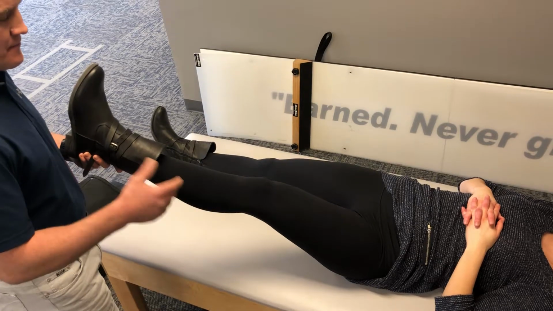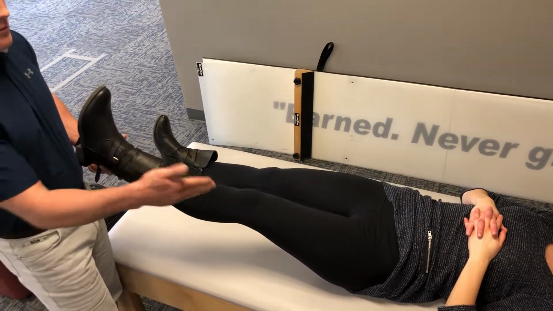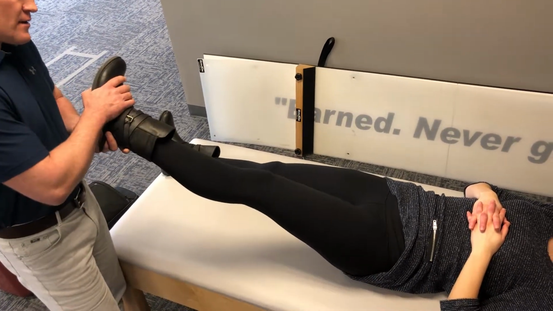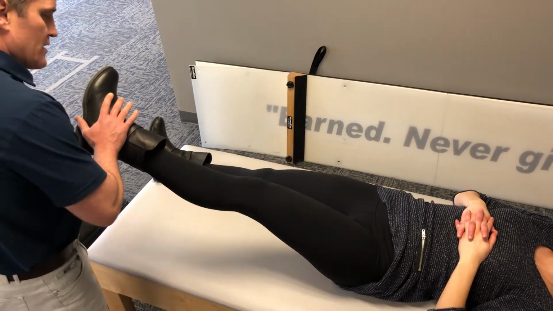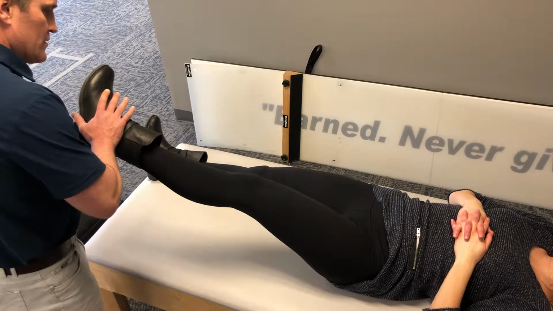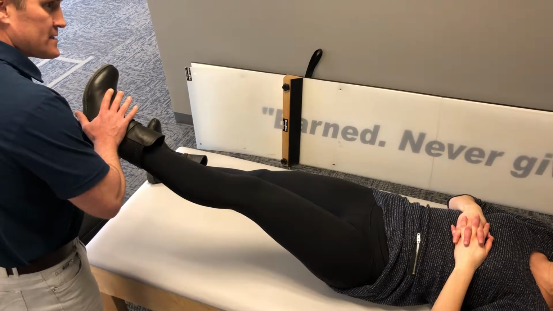Repeat 6 times. For the posterior lateral fibers, internally rotate, hold right there, pressure into my hand down immediately. 6 seconds, repeat 6 times.